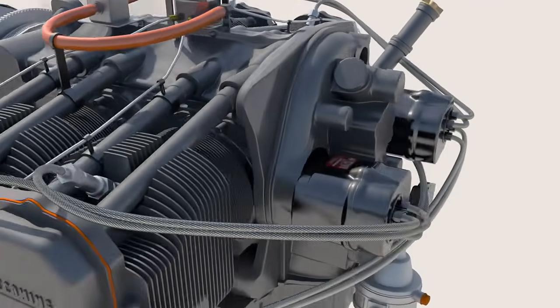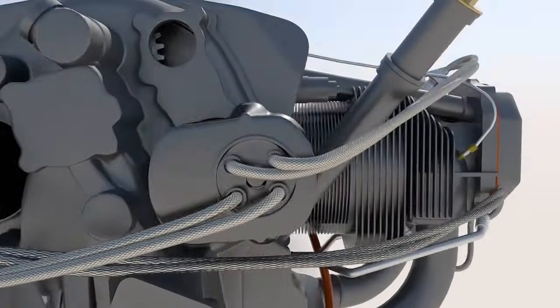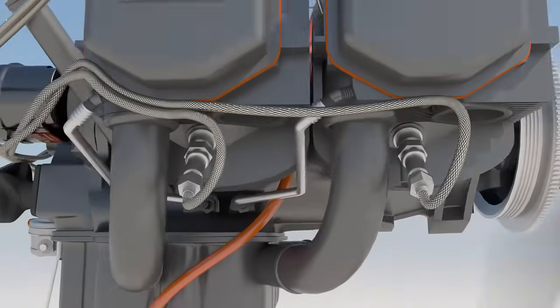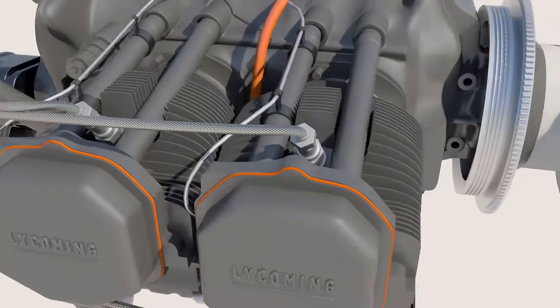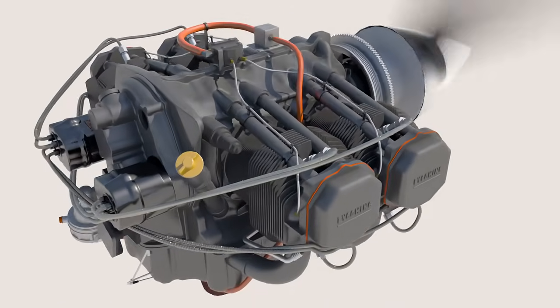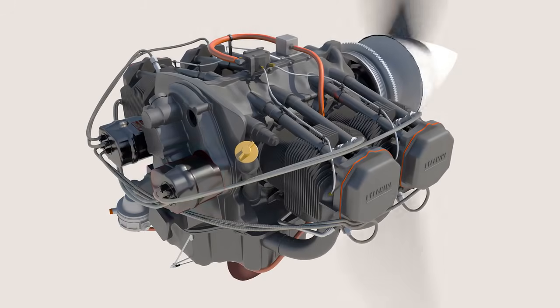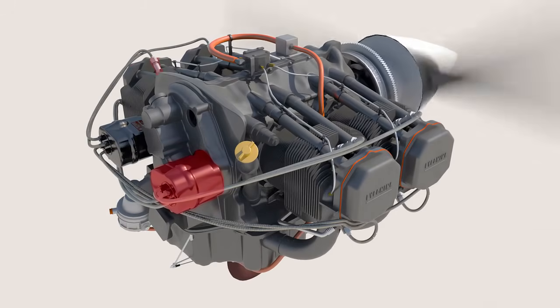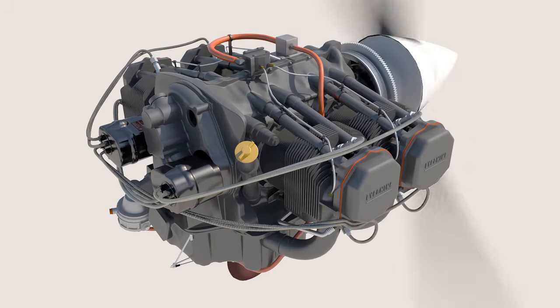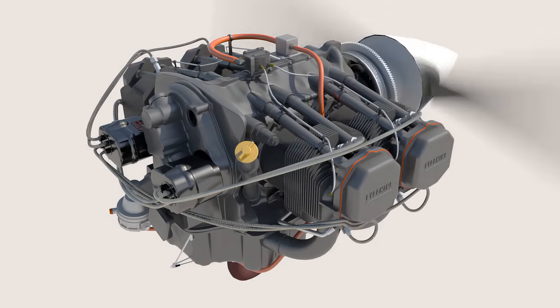Most airplanes have two magnetos, multiple sets of wires, and two spark plugs per cylinder in order to increase efficiency and reliability of the system. If one magneto fails or one spark plug fails, the engine will still run. However, power output will be slightly reduced as the engine is operating less efficiently.